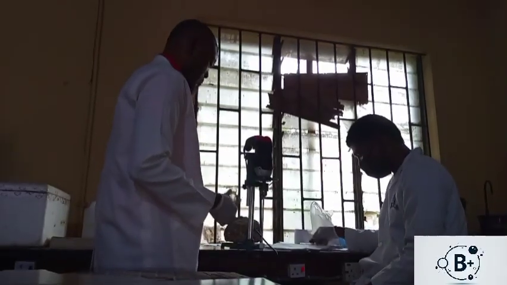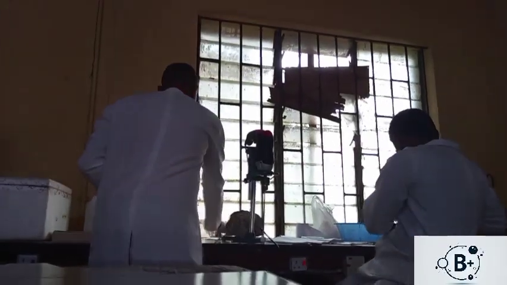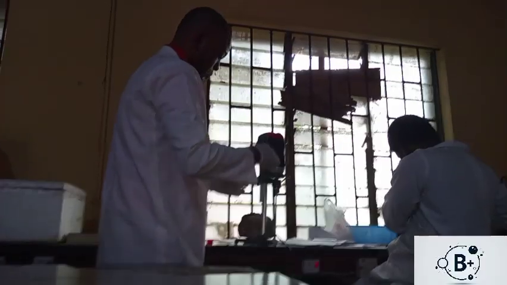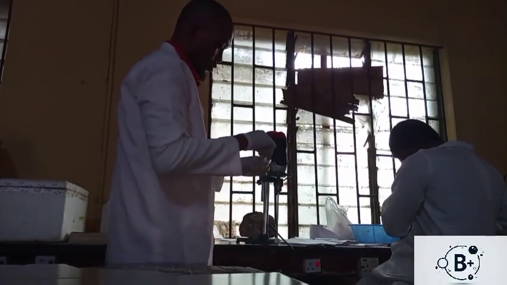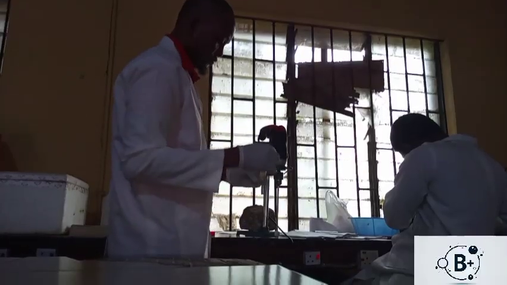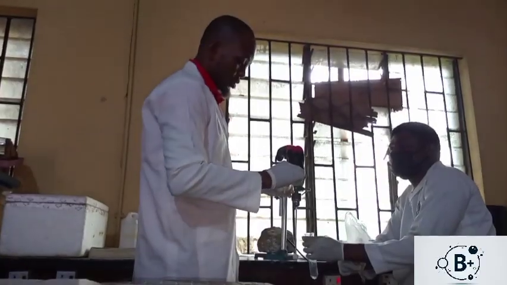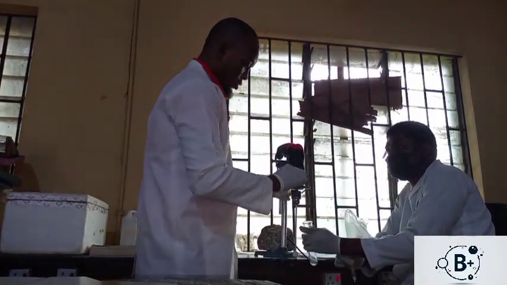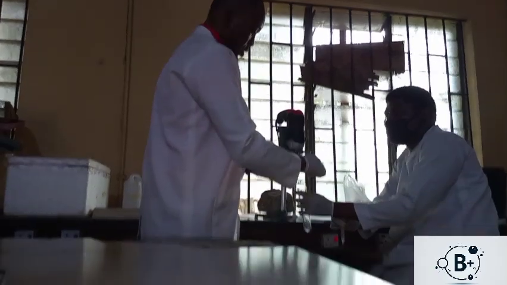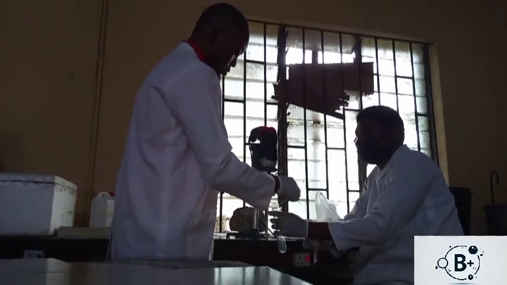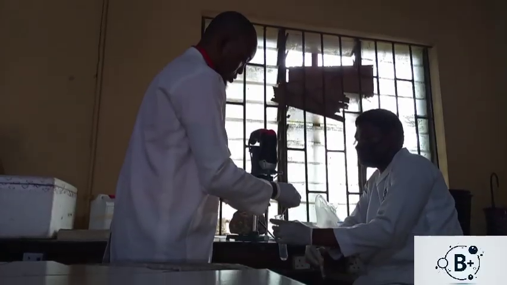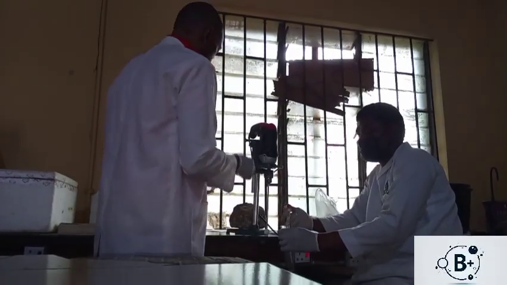So this is around 80. So this is a spatula. Then you can choose to chop it with scissors. But here, if the tissue is small, you can just go ahead and add it to the tube here.